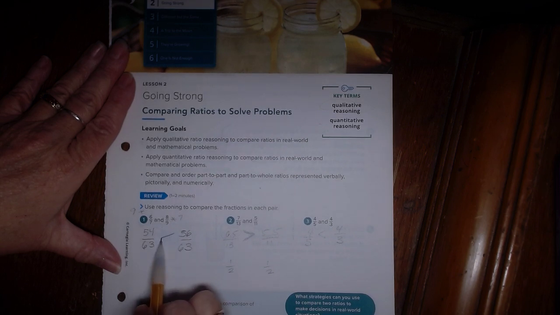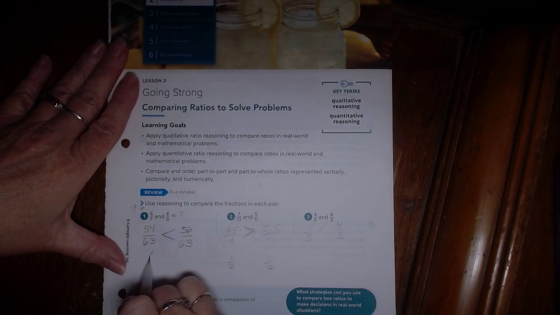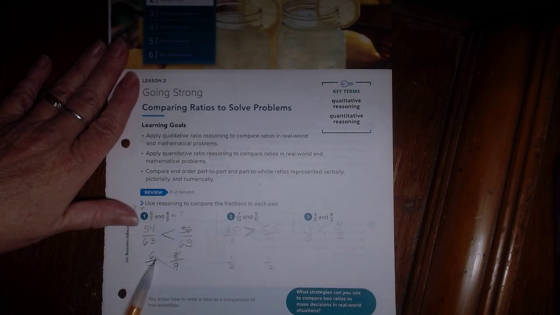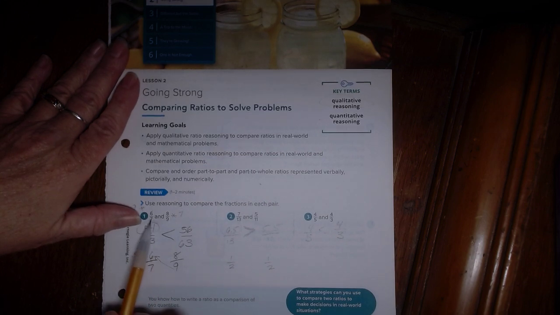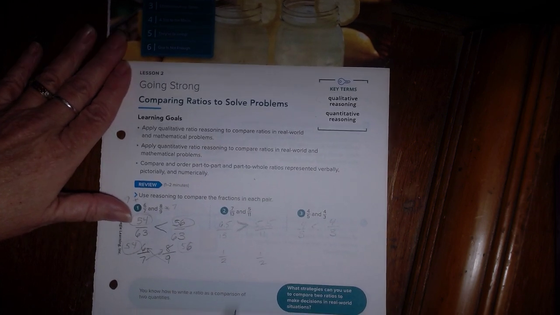Those are very close, but we have this one here. I do want to take a moment and show you a little shortcut with this. When comparing fractions, if I just multiply like this, 9 times 6 is 54, which is what I got here, because I'm multiplying both of these by the 9. 7 times 8 gives me the 56, which is what I had here. So I can really just multiply on the diagonal if I want to compare them.